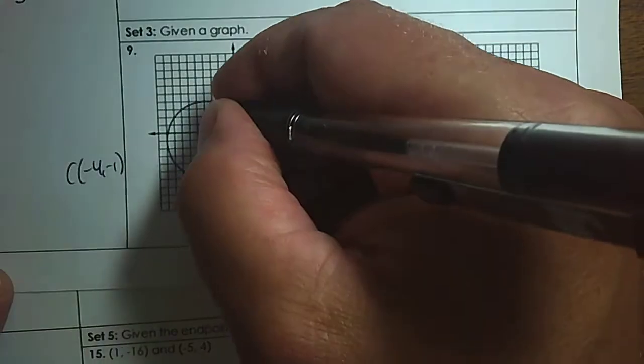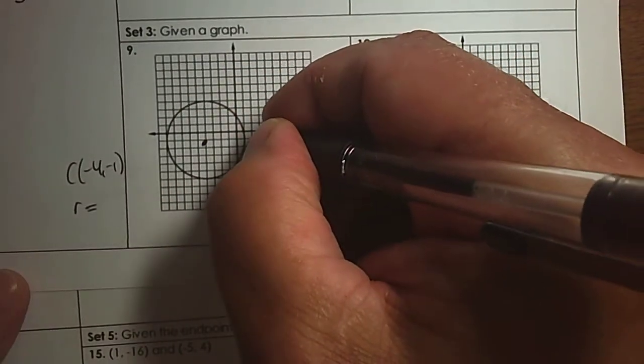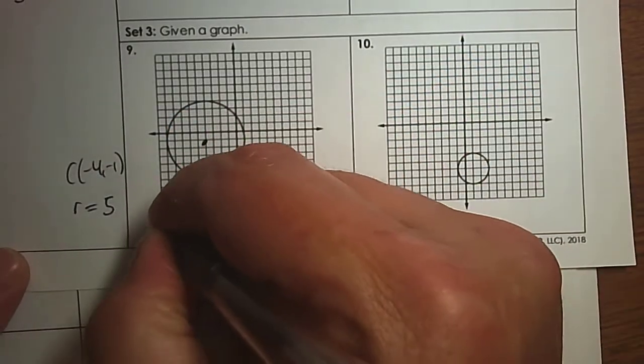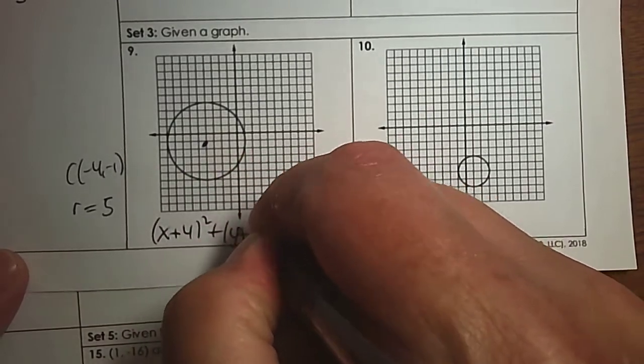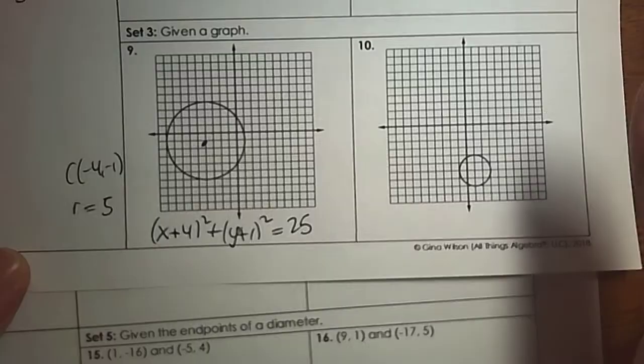And then count how many up and how many down for the radius. From the center, if you count to the right, or count up or count left, I think the radius is 5. If you put that together, that's (x plus 4) squared plus (y plus 1) squared, and then 5 squared is 25.